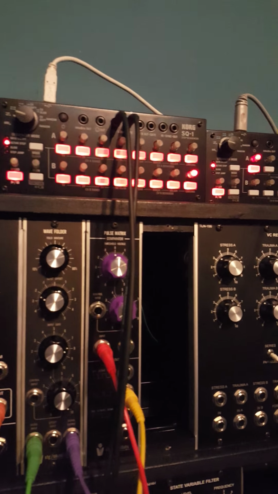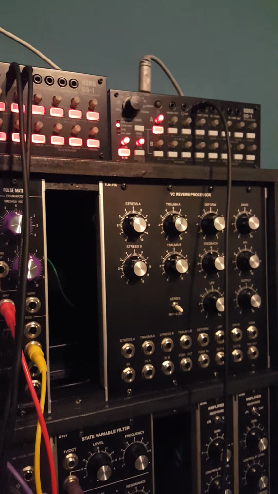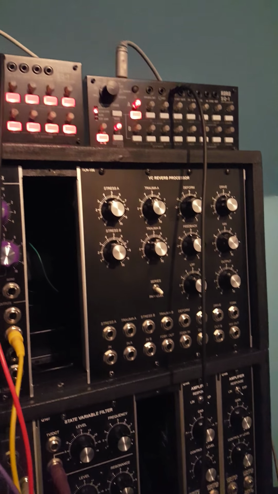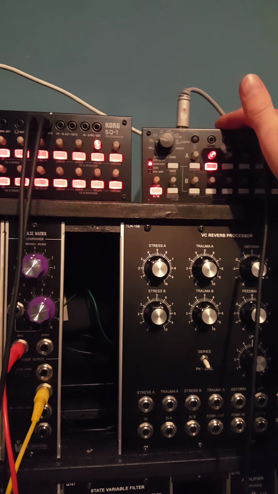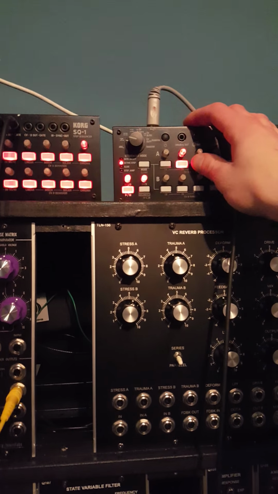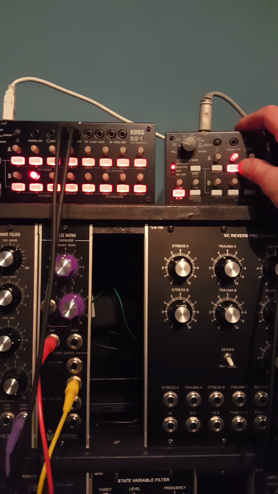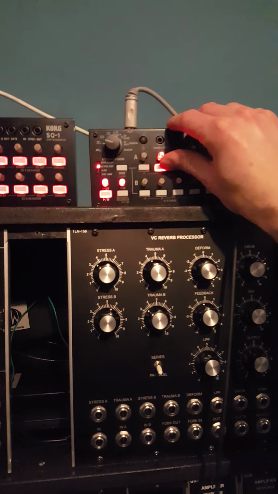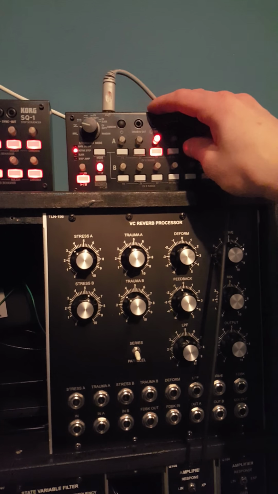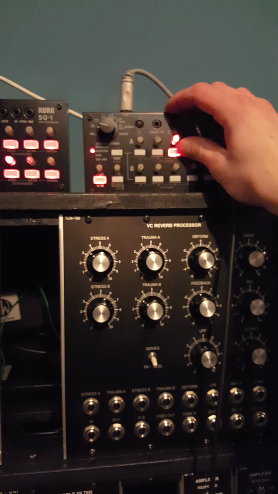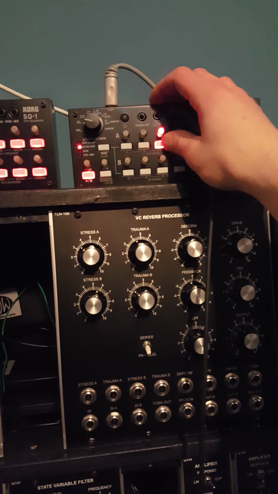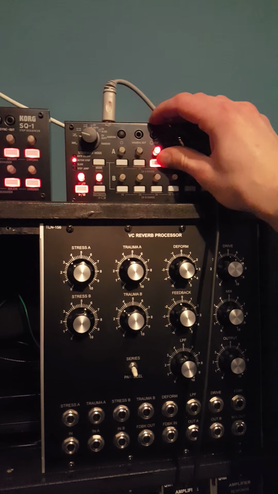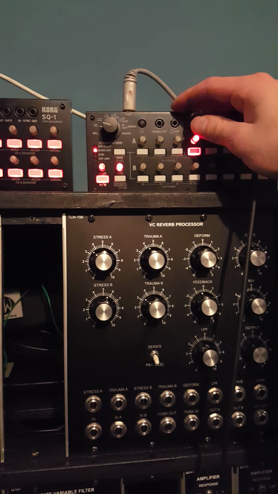It's a nice little sequence. I got Eventide Space reverb. Hopefully you can hear that. And transpose. And what I'm doing is I'm pressing both the lit button and the button next to it at the same time, so they just switch together. It's turning one off and turning the other on.